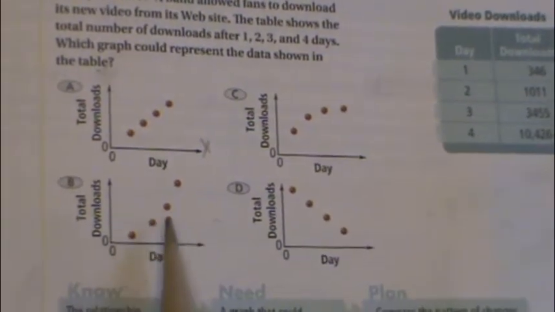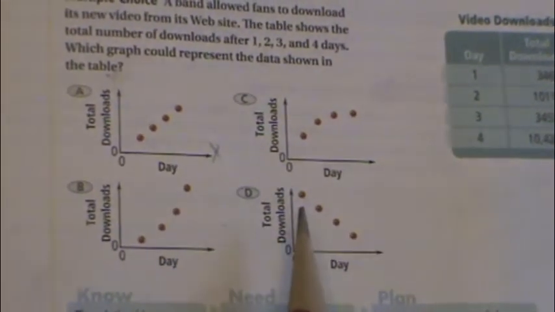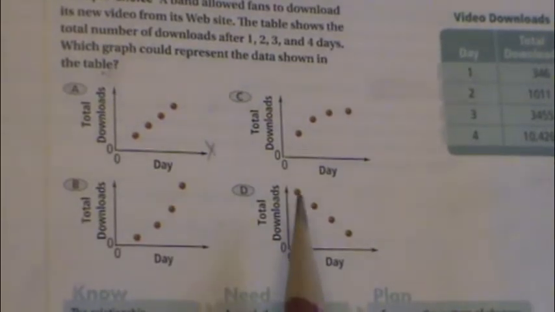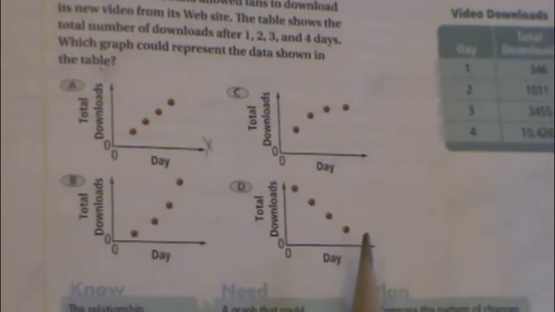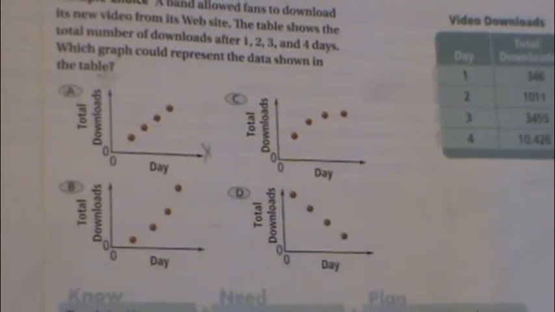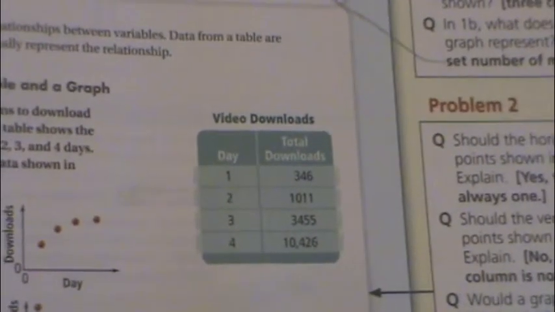That's fairly evenly spaced over days. This one, that's evenly spaced over days. Okay, so that actually didn't help us at all. I guess we better look at the second column.